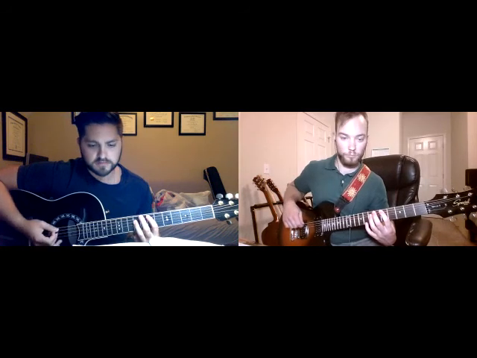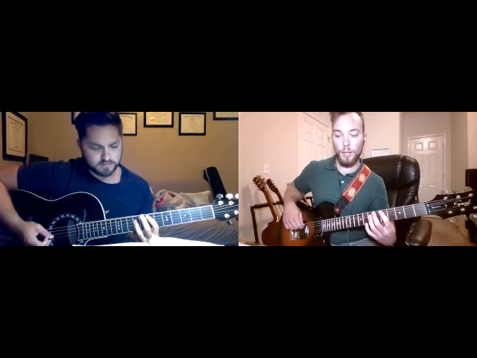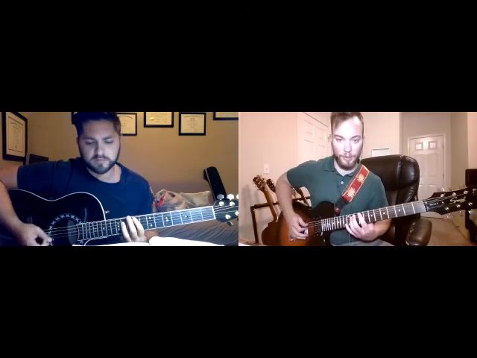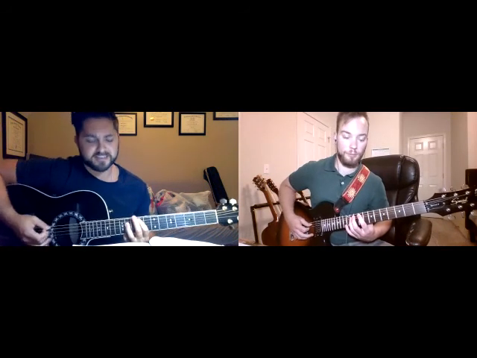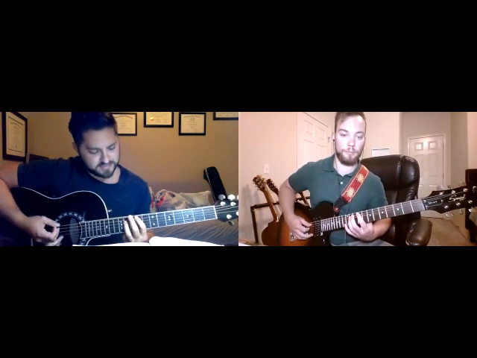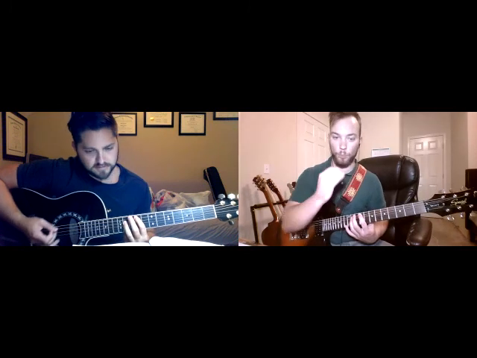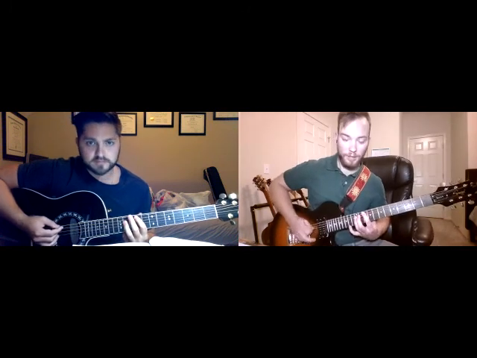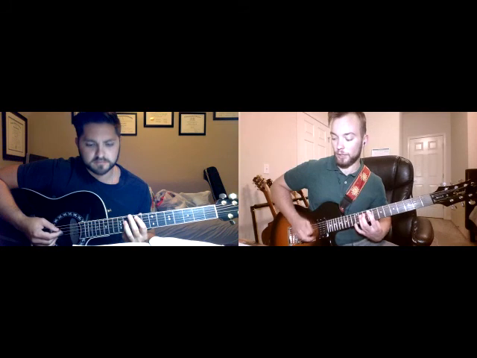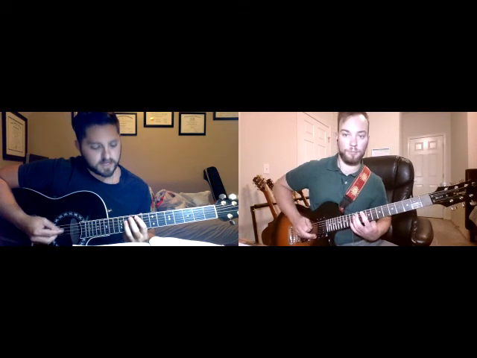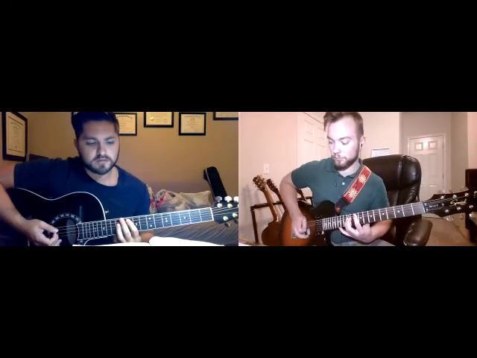And then, is that right? Up another fret. You need to go up to the 9th. Didn't sound right. Yeah. And then you're only sliding up 1 fret. It just goes 9, 10, 10, 9, 10, 10, 9, 10, 10. There you go.